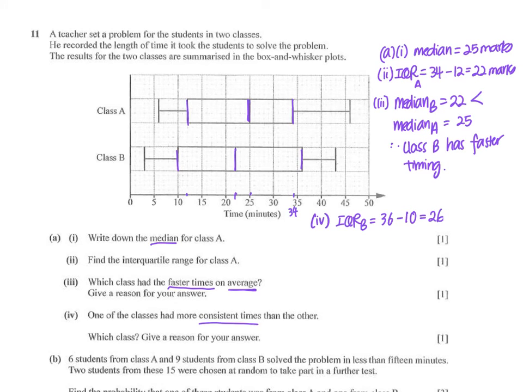I will want a more consistent timing, right? So I'll choose class A. The interquartile range of A is 22 marks, smaller than the interquartile range of B, which is 26. Therefore, class A has more consistent timing.